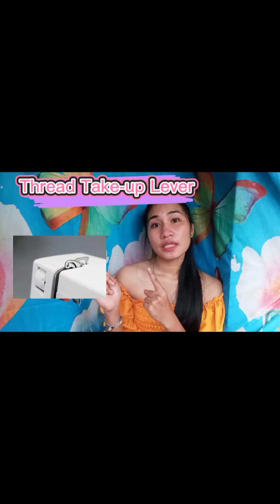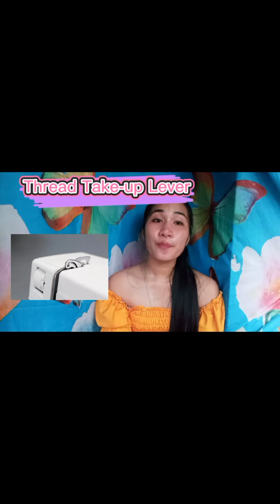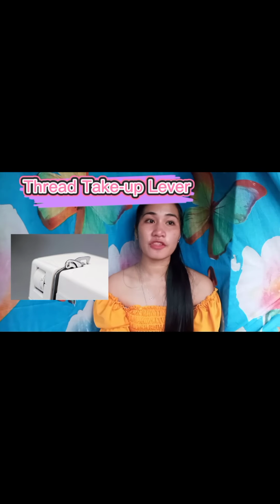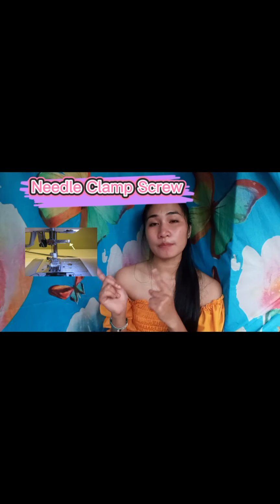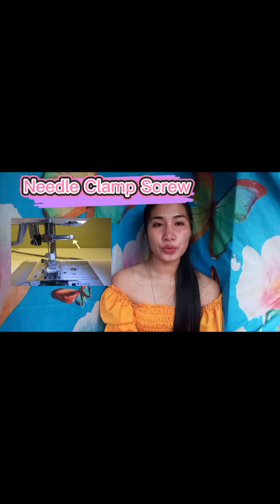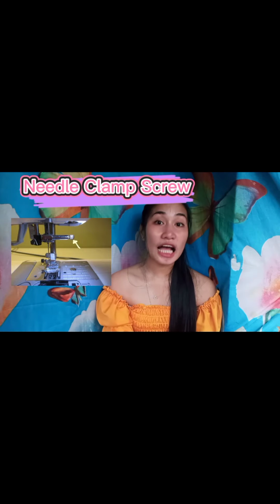Thread take-up lever. It is a part of the machine that pulls the thread from the spool, feeds it through the machine, and lifts the thread back up out of the cloth after a stitch has been made. Needle clamp screw. A needle clamp screw holds the needle in its actual place.